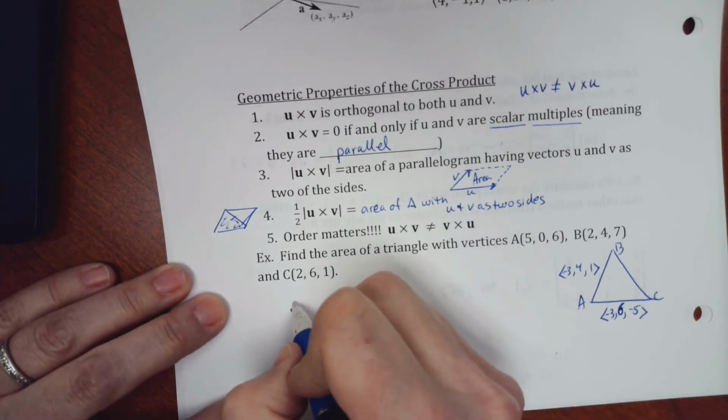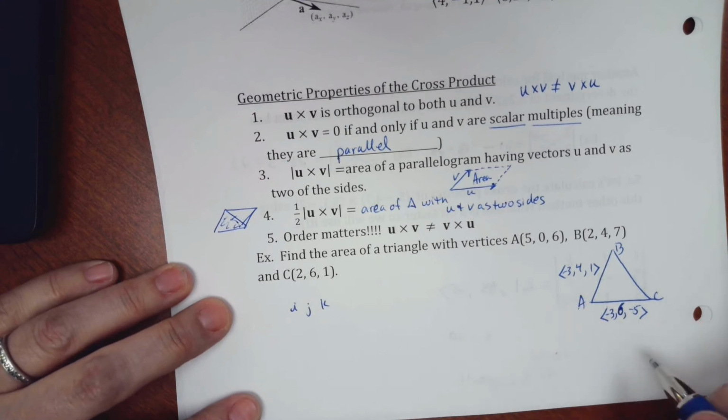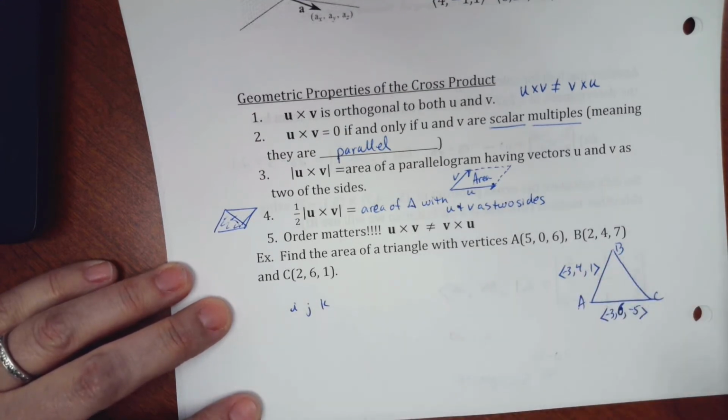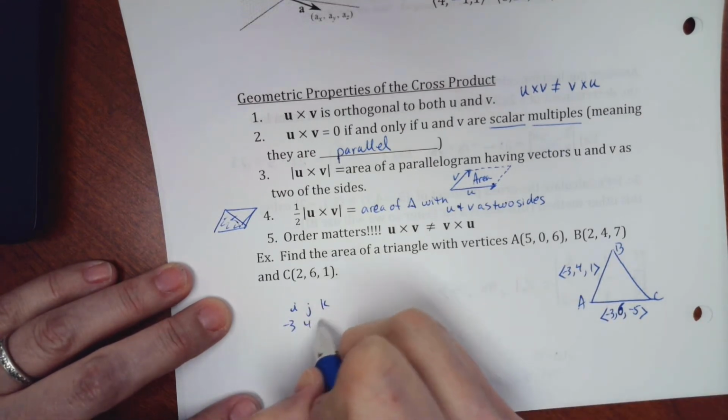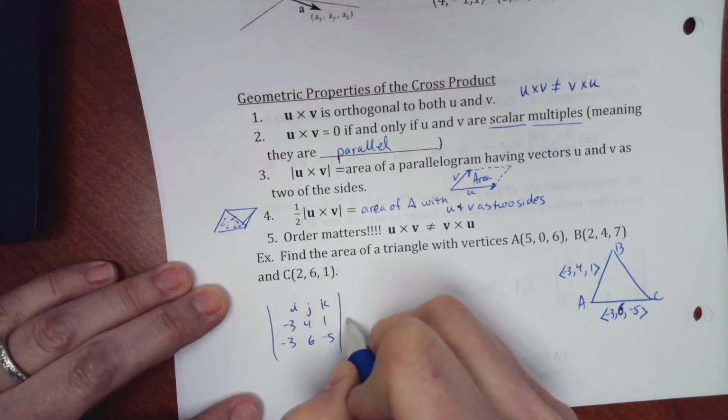So my cross product, i, j, k. And it doesn't really matter which one I do first here. I'm not trying to prove anything. I just need the cross product. I need the magnitude, so it's not going to matter the order, but I'll just do this one first. Negative 3, 4, 1, and negative 3, 6, negative 5. All right, so let's set it up.